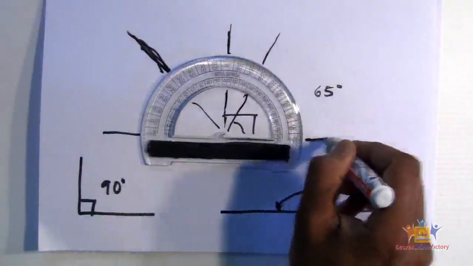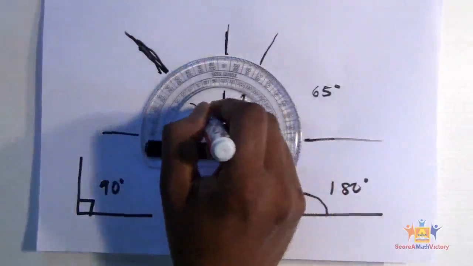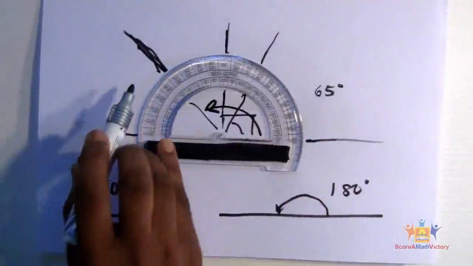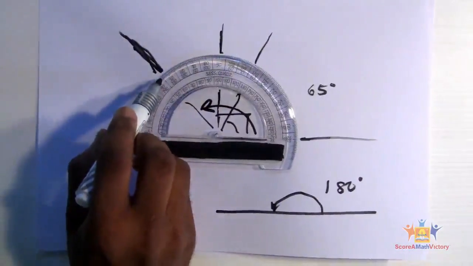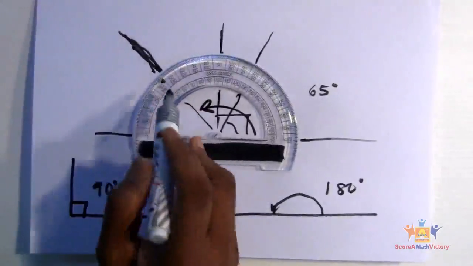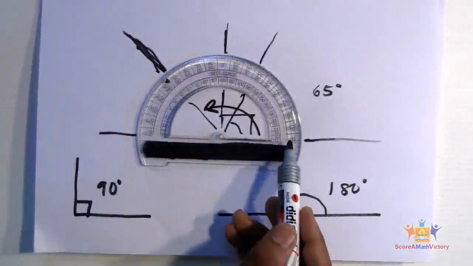We want to find, this is the base. I want to find what is the angle of this. Okay? So where is it touching? Right there. Okay, let's say it's touching right here, okay? So let's say it's touching right there. So which one do we use? The inside, because always look right here.